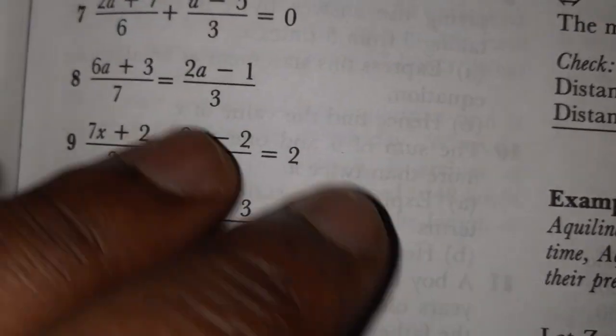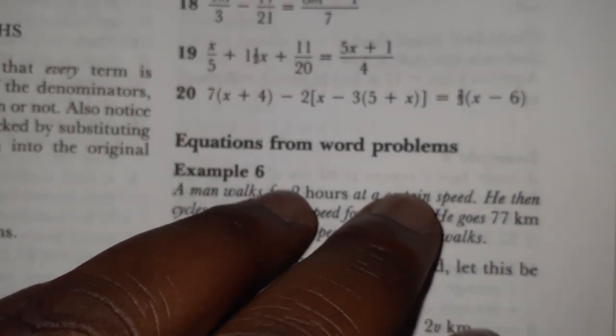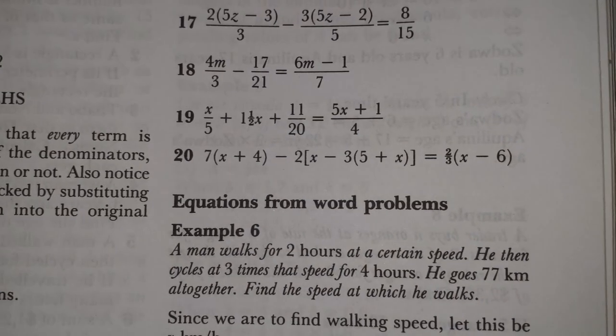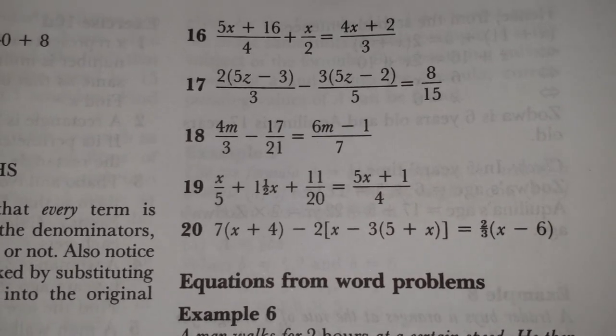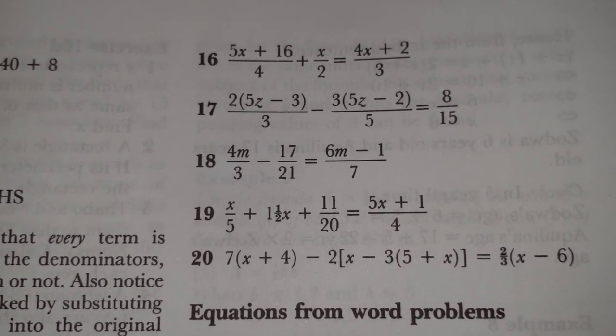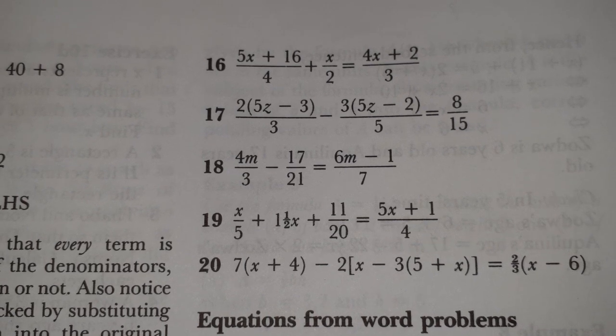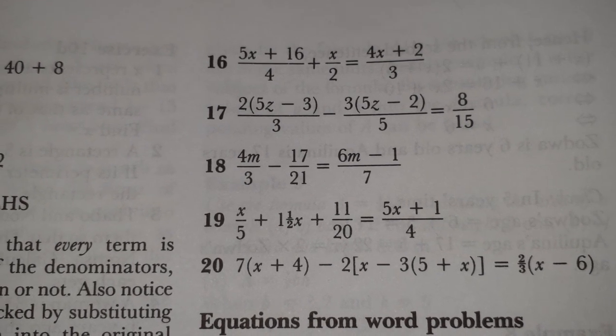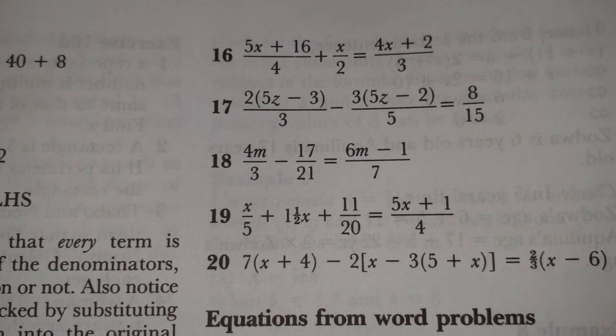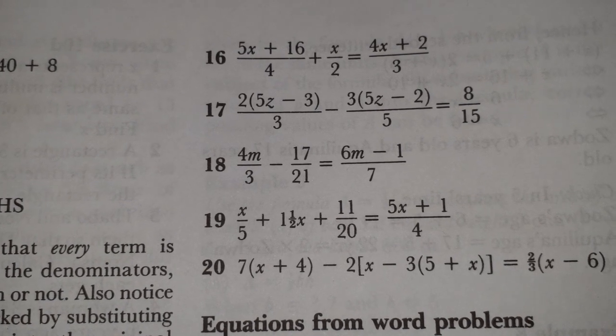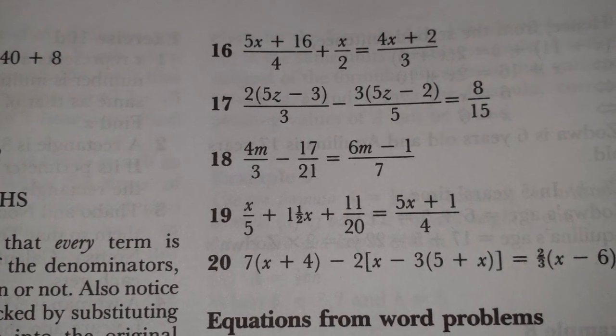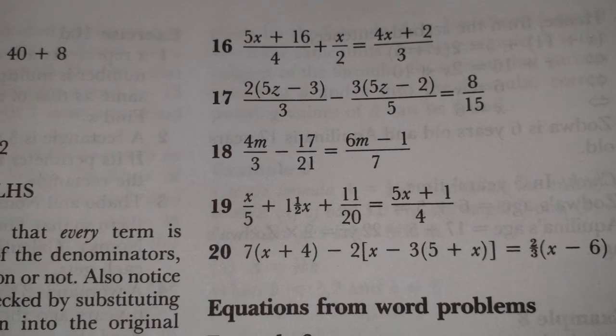Then after question 12, you can as well do question 18. Question 18. Okay. So those are the questions that I want you to do.